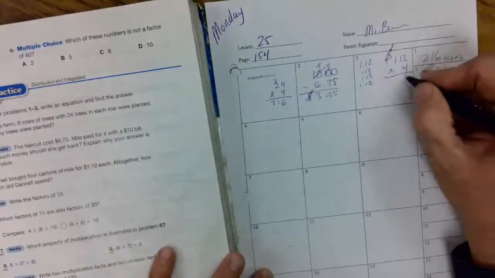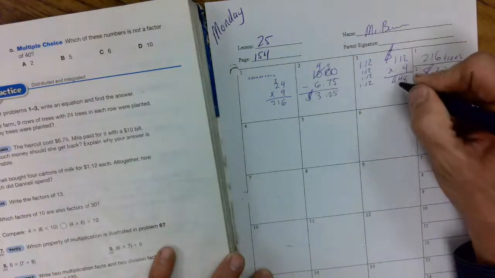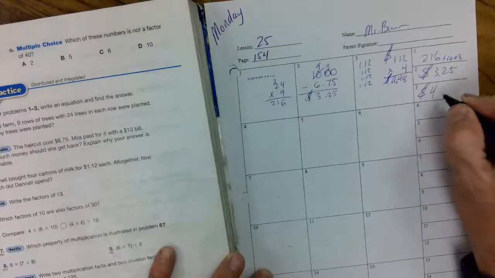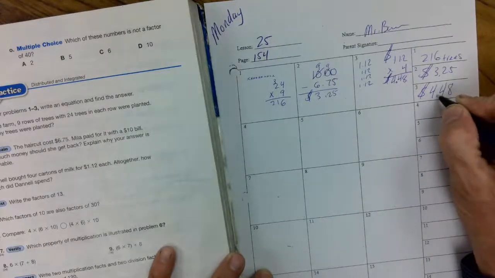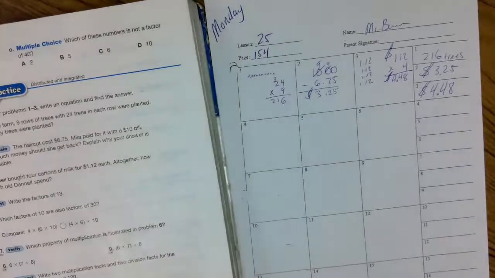4 times 2 is 8. 4 times 1 is 4. And 4 times 1 is 4. Bring down my decimal point and dollar sign. That's a lot of milk. $4.48 for 4 cartons of milk. We finally got to it.